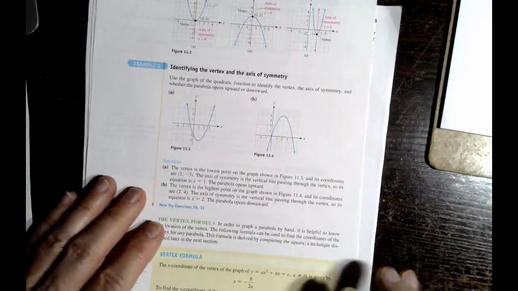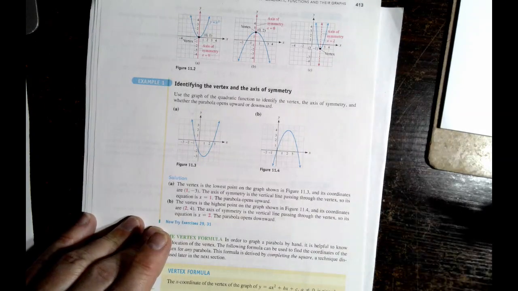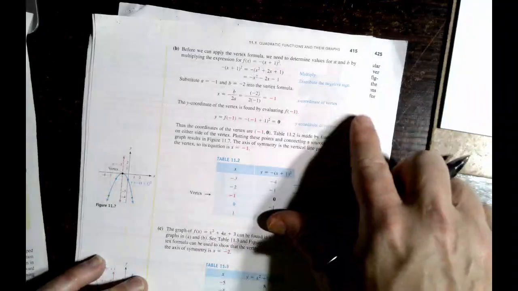Now, if you look at your quadratic equation, the a will determine which way this thing will point. If a is negative, it will point downward. If a is positive, it points upward. So the sign of your a, for your a, b, and your c, will determine which way this thing points. Alright?